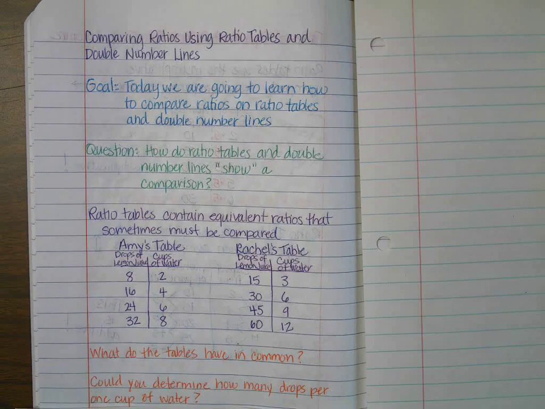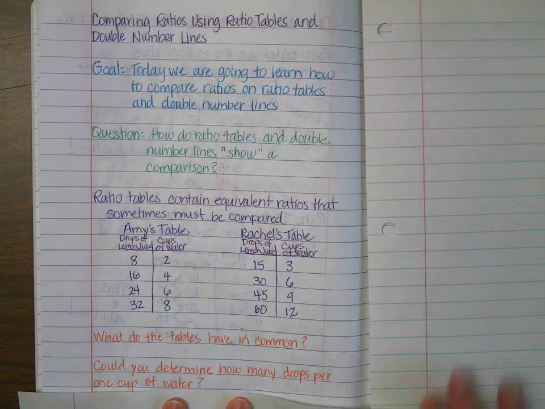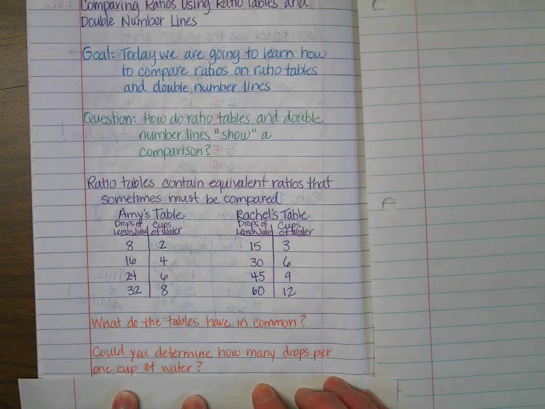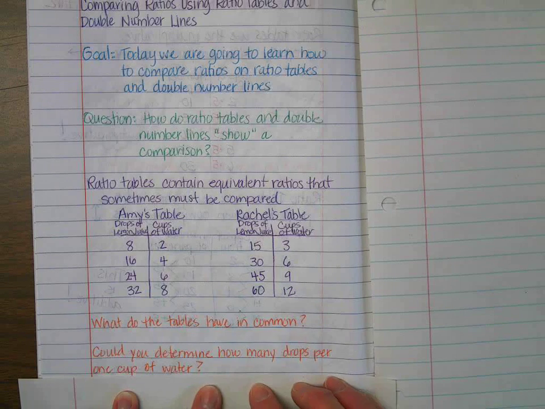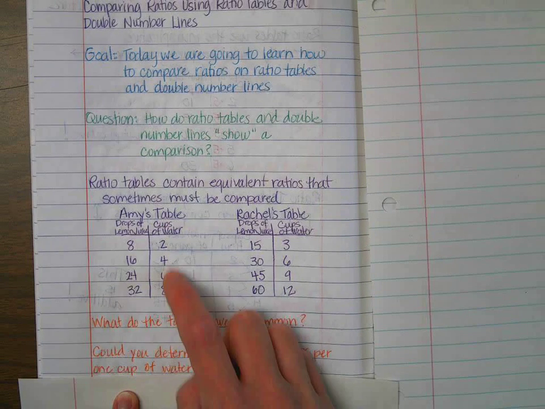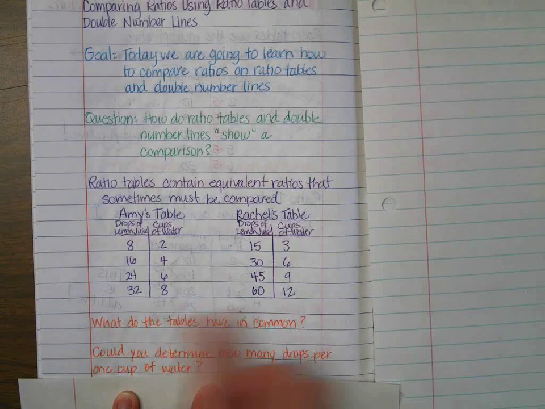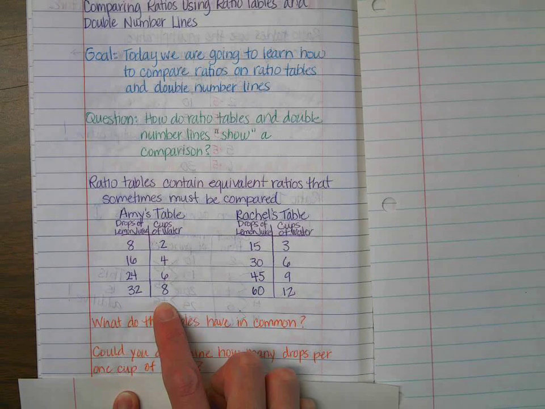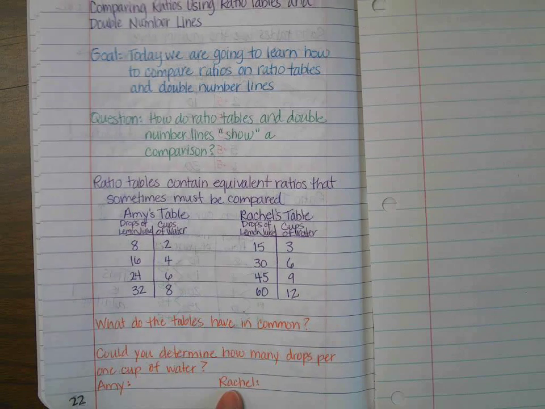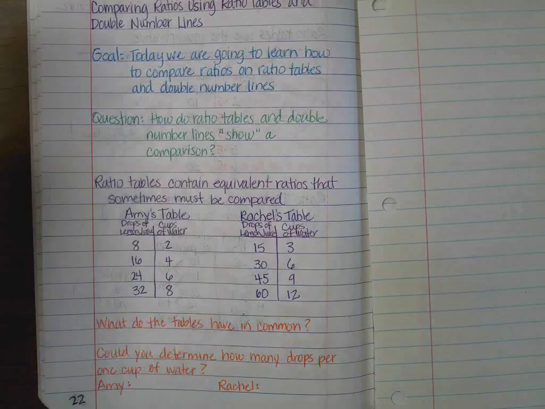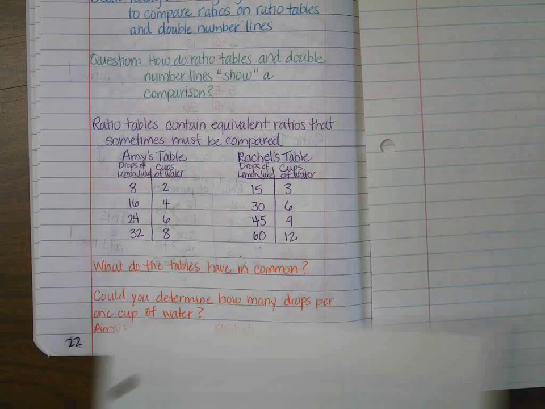The next question is, could you determine how many drops per 1 cup of water? And so basically we're saying, okay, we have 2, 4, 6, 8. If we were to put one more row on each of their tables, could we figure out what it would take for 1? And so that's what I would like you to do. So looking at this very quickly, let me move this up so we can work on it together.